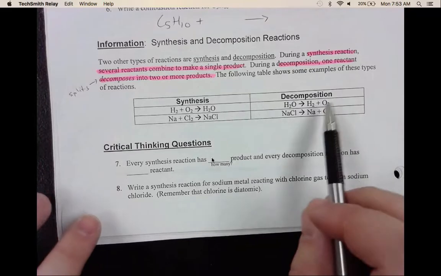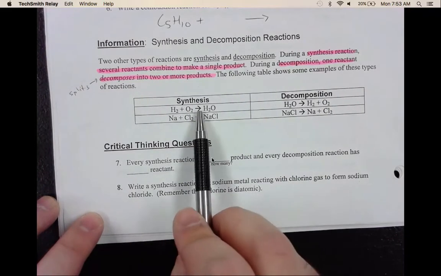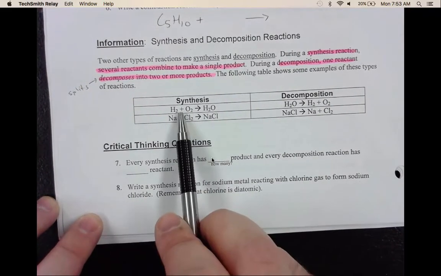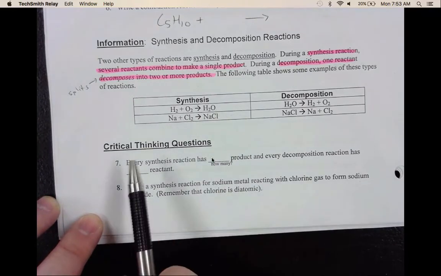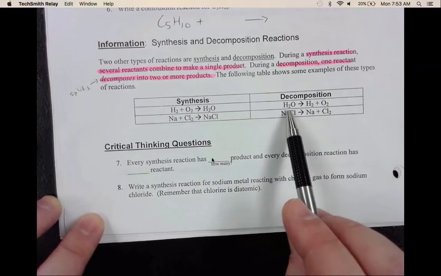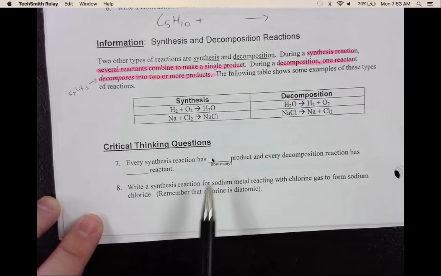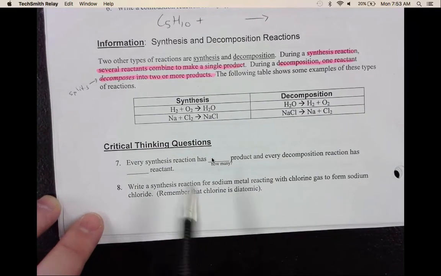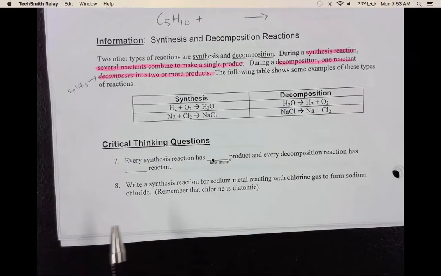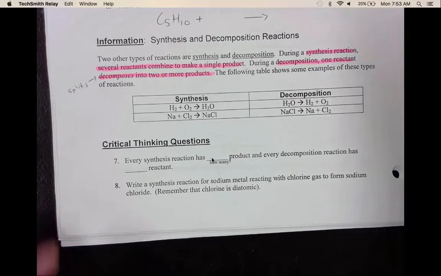So in this table, you see two examples. You see that they are opposites of each other. When you have two reactants and one product, then you have a synthesis. When you have one reactant and two products is when you have decomposition. So 7 and 8, that's kind of what this talks about. So remember, synthesis, two reactants forming one product; decomposition, one reactant forming two products.